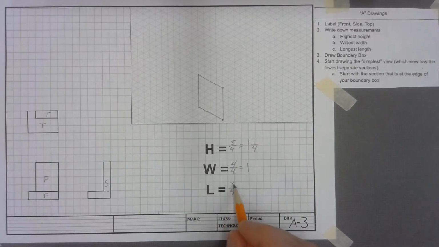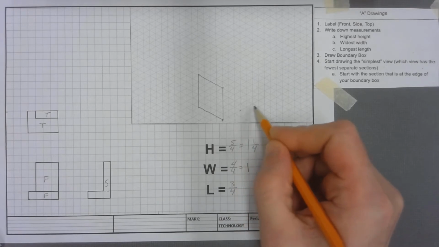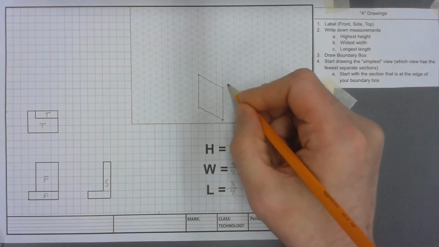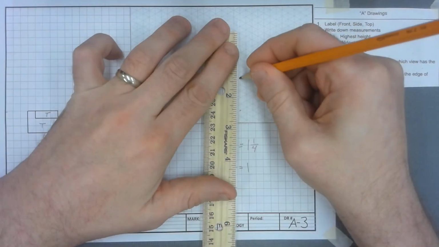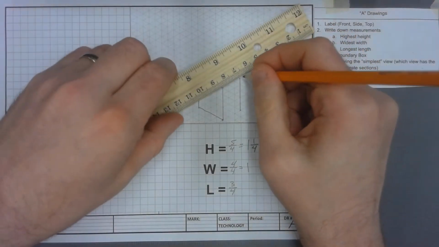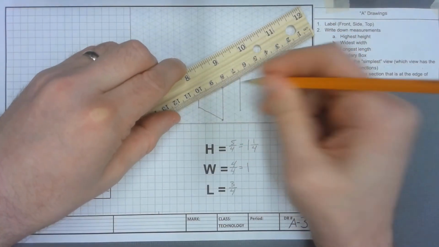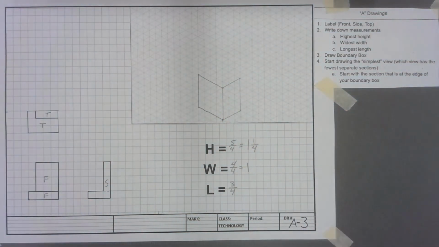And the length is 3 of our little boxes, 3/4. 1, 2, 3. Because remember, length goes this way. From this corner, 1, 2, 3. Okay.